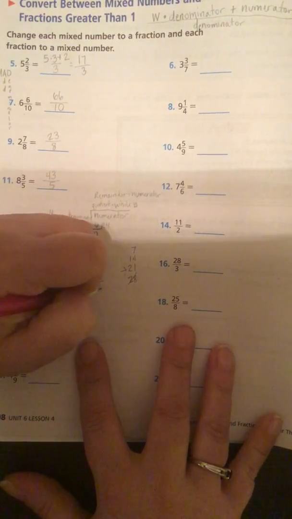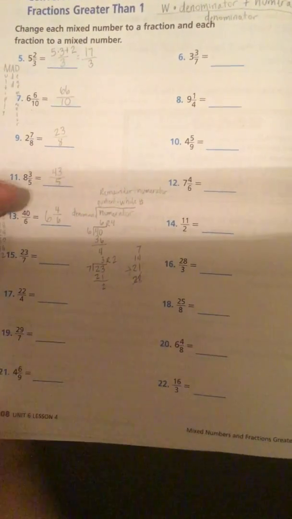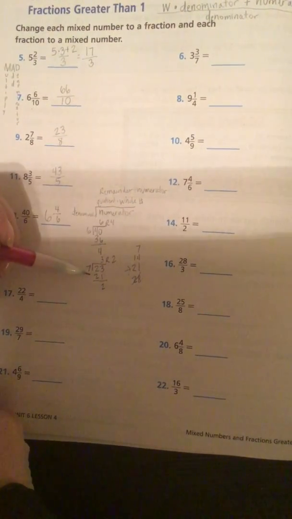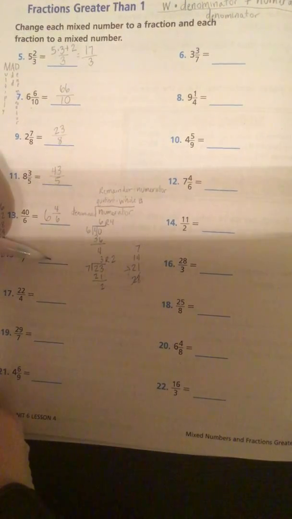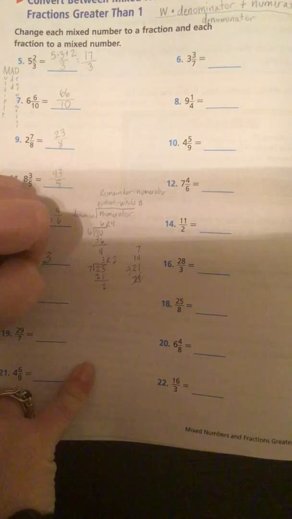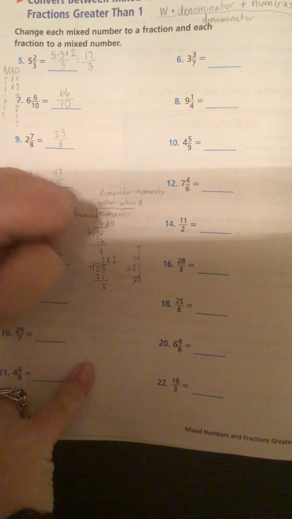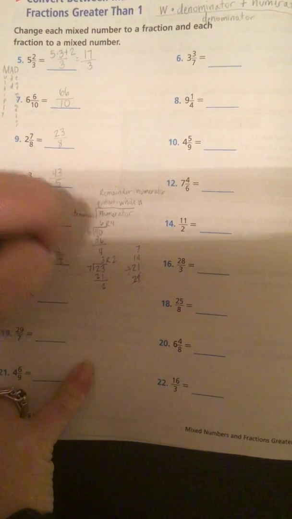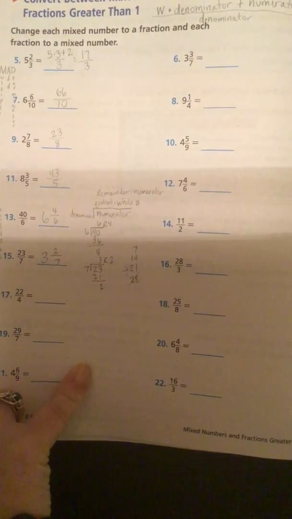I multiply and subtract, I get my remainder of 2. So I'm doing just a basic division problem, and then I'm going to pull those numbers to make my mixed number. Whole number is my quotient. Numerator is my remainder, and my denominator stays the same. So 23/7 is really 3 2/7.